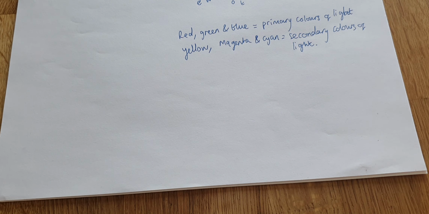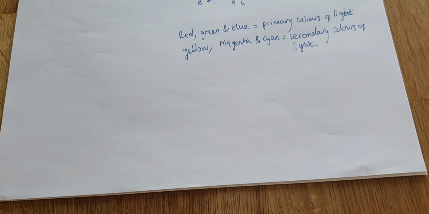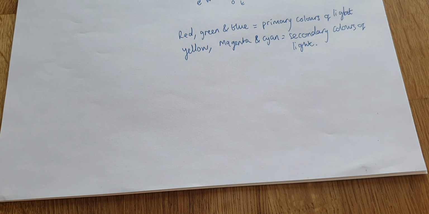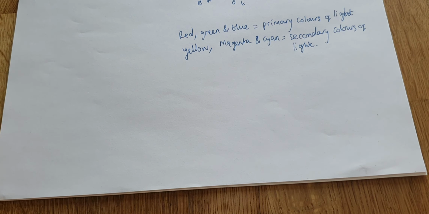So yes, those are the colours. Now I'm trying to decide whether to talk about it here. No, I think I'll leave it there. I think it's a short one, and a little bit boring because you're just listening to me talking, but it's what we have to do.